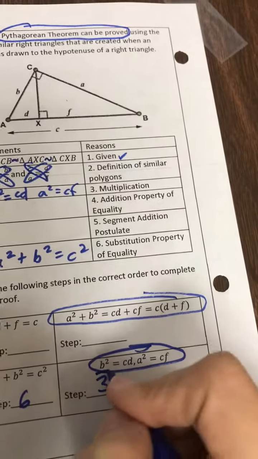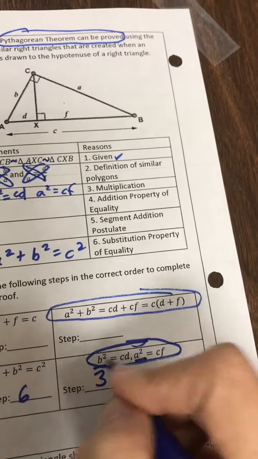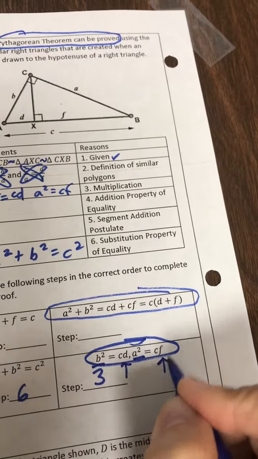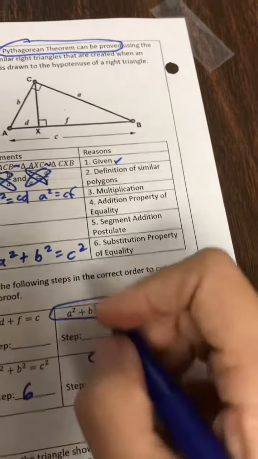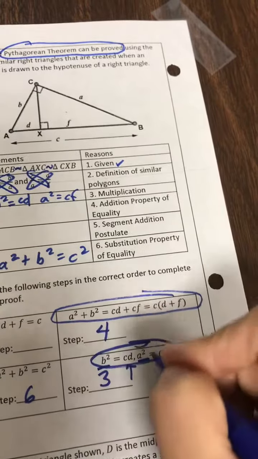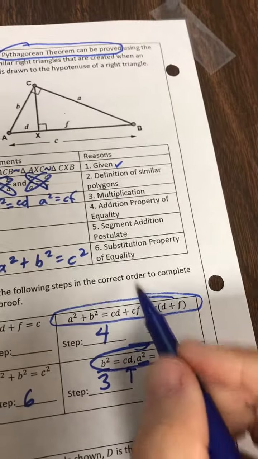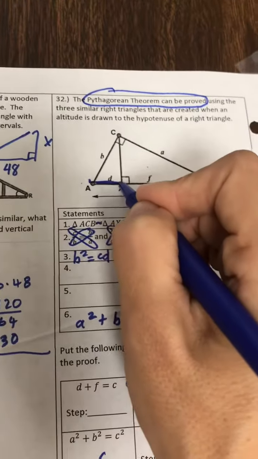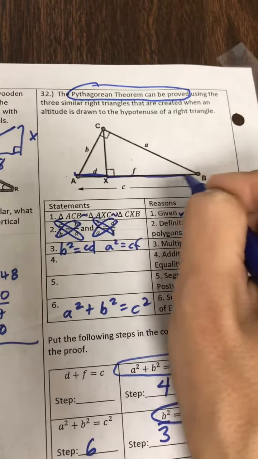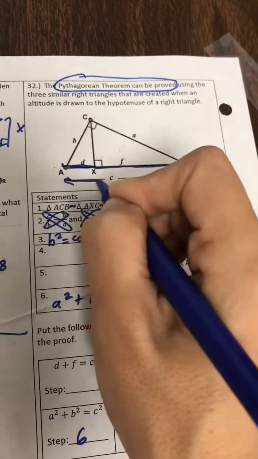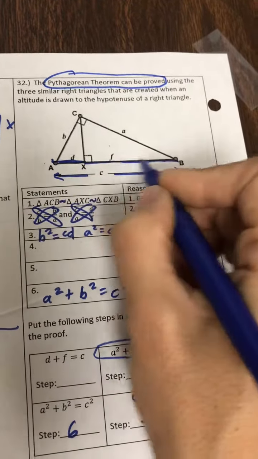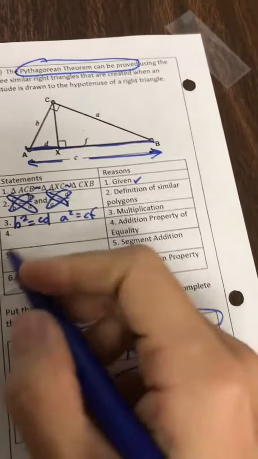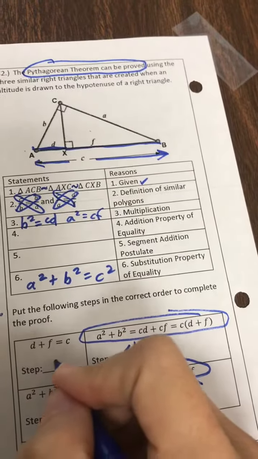We had b squared and we had a squared, and it looks like they added them together. They took this part, and it looks like they added them together. So I'm definitely liking this one for the second step. And then it says segment addition postulate. So that's this idea from the last problem. Segment D plus segment F should equal segment C. That's just segment addition. This segment plus this segment should equal the whole thing. So that's the step we need, step 5.